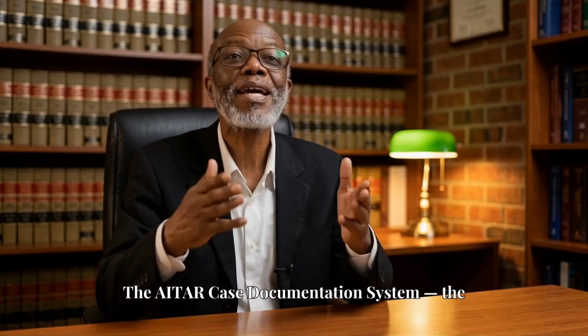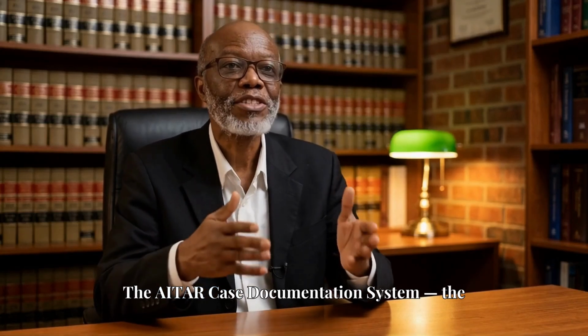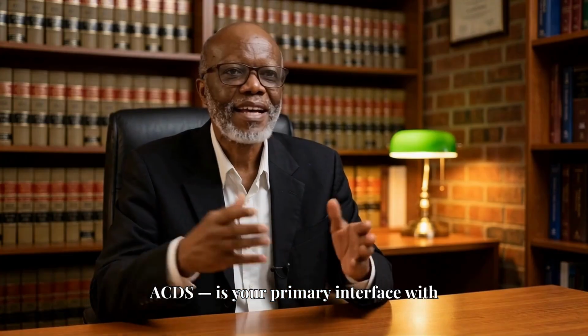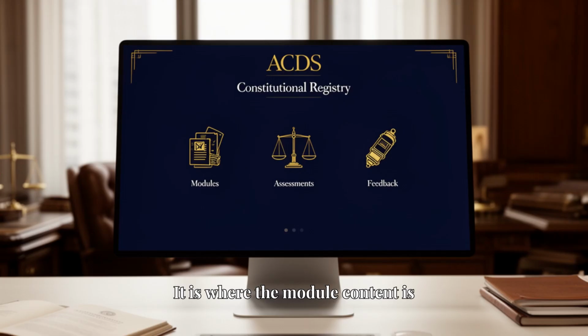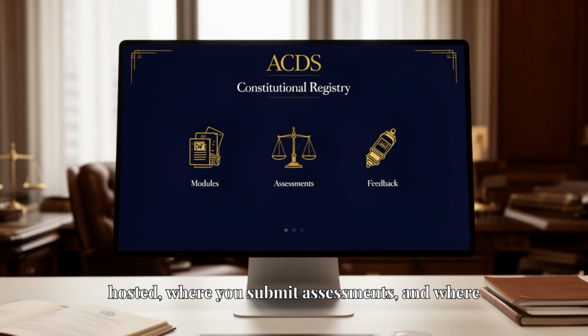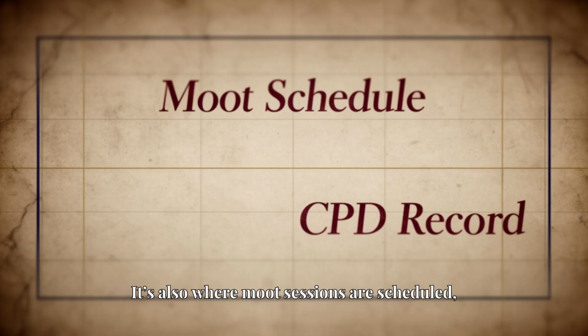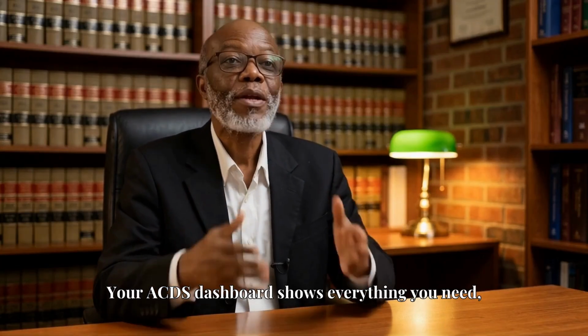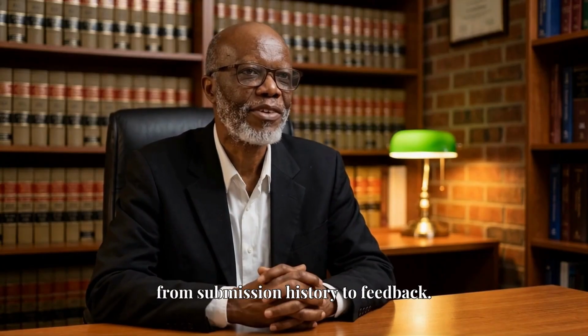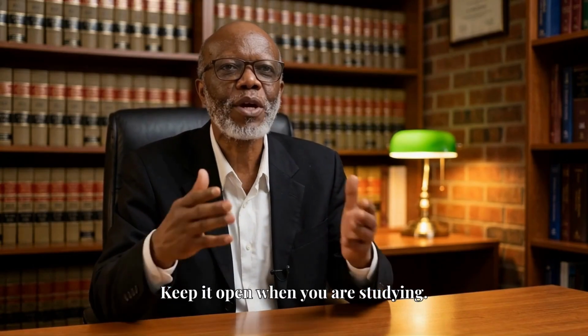The AITAR Case Documentation System, the ACDS, is your primary interface with the program. It is where the module content is hosted, where you submit assessments, and where you receive feedback on your work. It's also where moot sessions are scheduled, your CPD record is maintained, and where you access the digital gazette. Your ACDS dashboard shows everything you need, from submission history to feedback. Keep it open when you are studying.